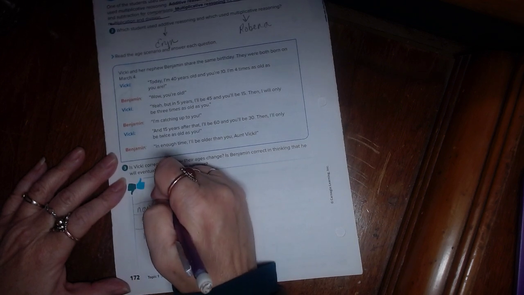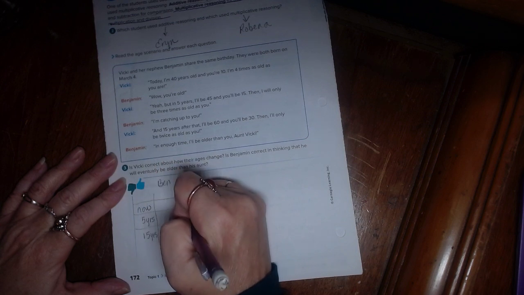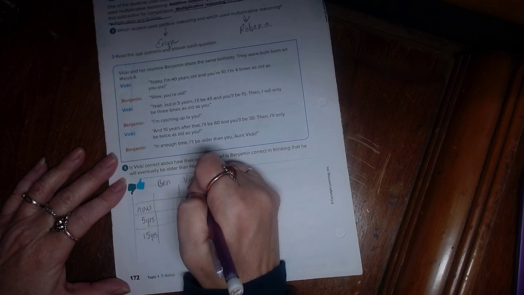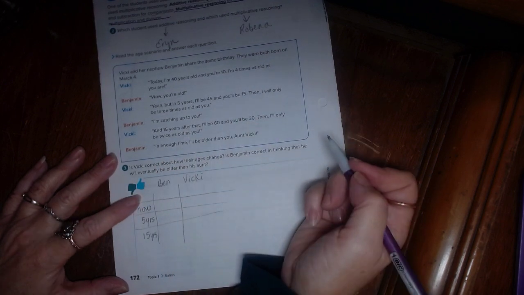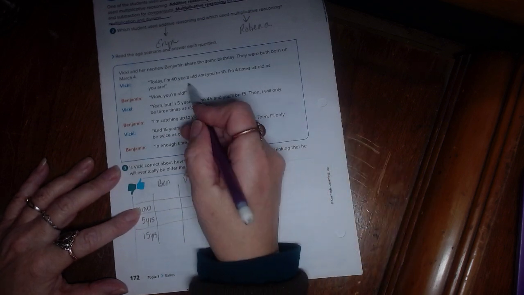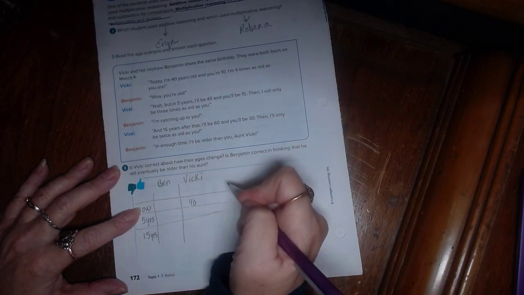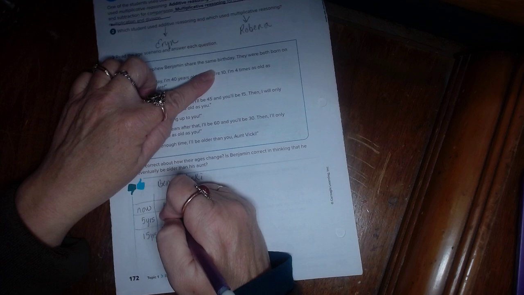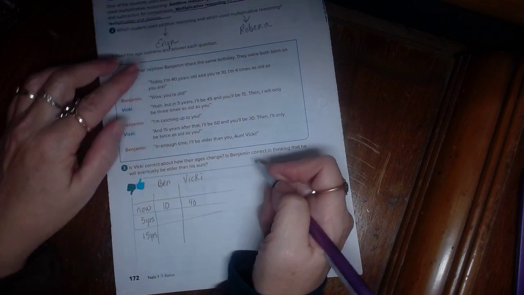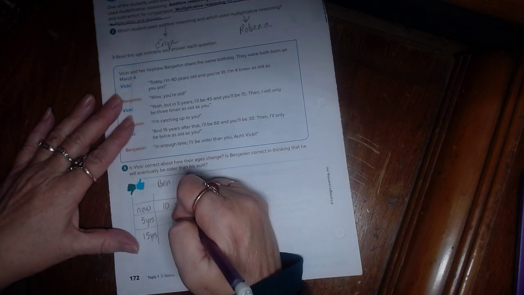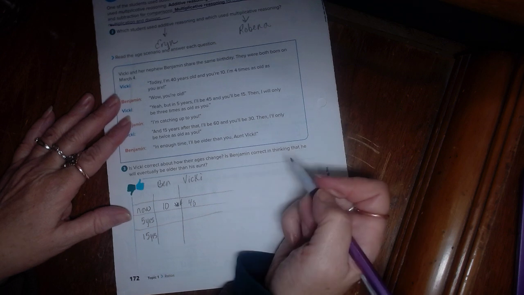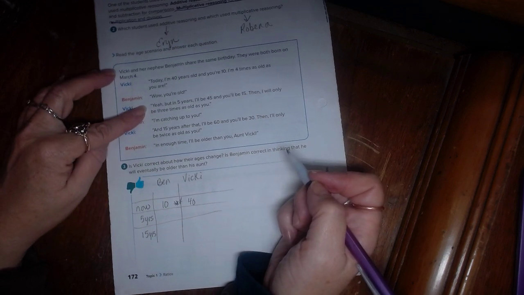And if we have Ben here, and then we put Vicki's age here. So this is what Vicki is saying. She's saying she's 40 years old now, and Ben is 10. And she's saying she's 4 times as old. Okay, that works, 4 times. And then she says in 5 years, I will be 45.